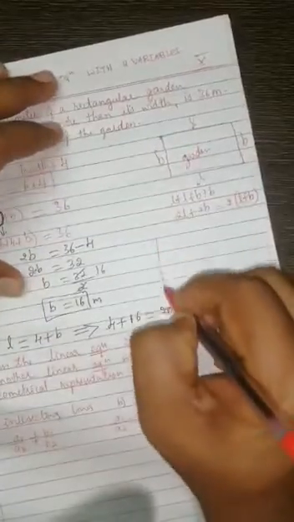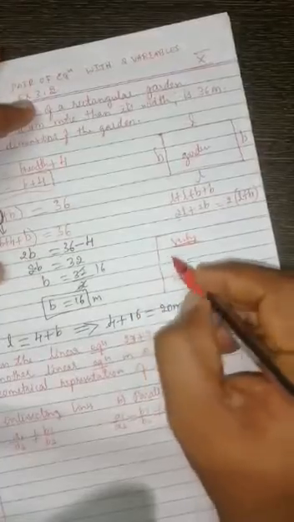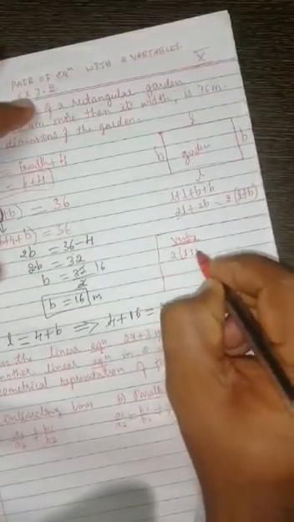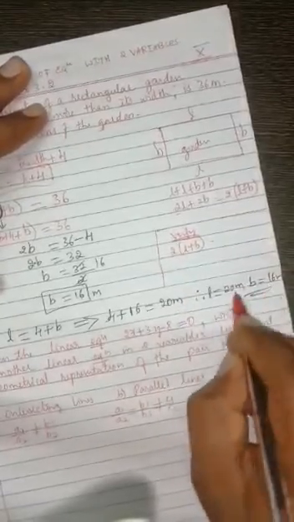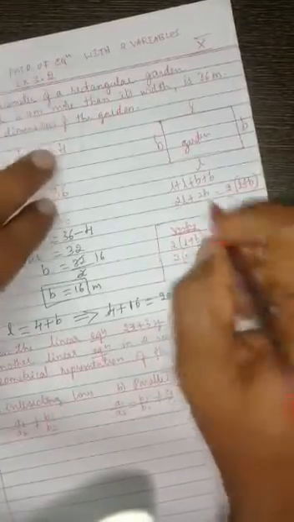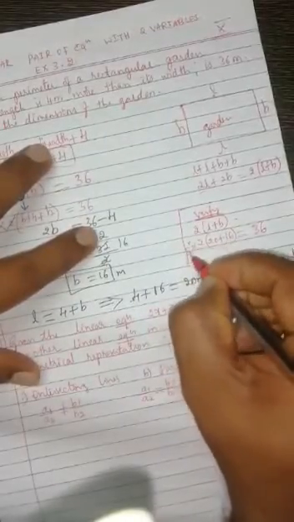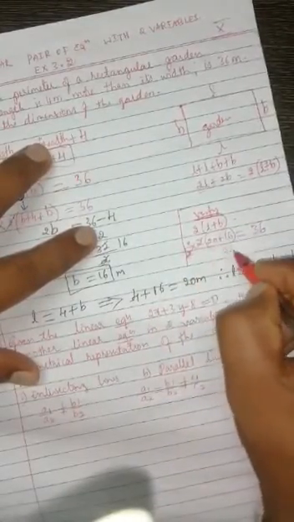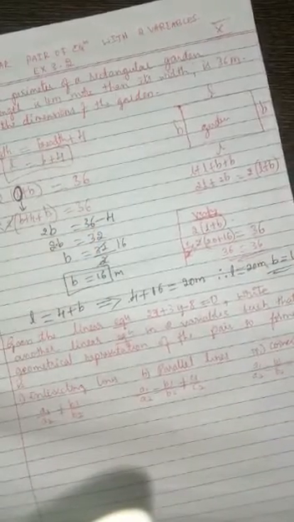Let us verify here. How to verify? Just check 2 into length plus breadth. What is the length? Length is equal to 20 meter and breadth is equal to 16. In the question it is said that it is 36. When you consider half the perimeter, we have to consider it as half. So the 2 get cancelled. 36 is equal to 36. We get it.